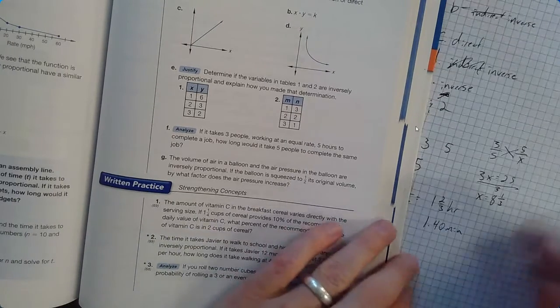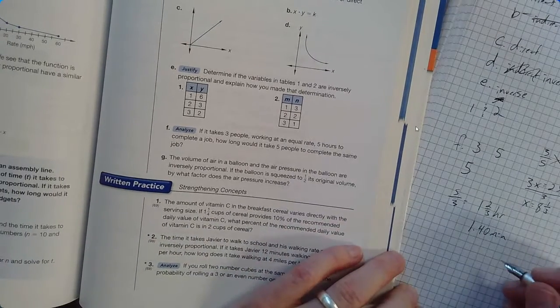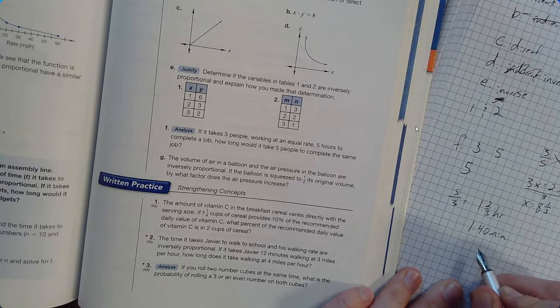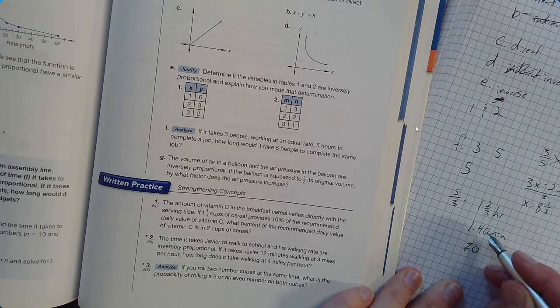Let's break it down. If they work a half hour, then each person is doing... no, it cuts in... 6, 7, 8, 9.